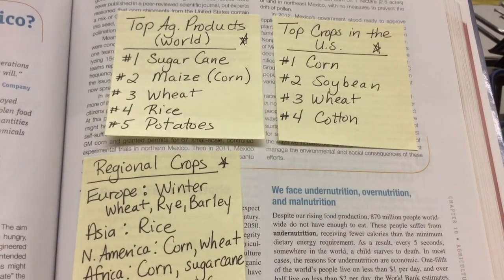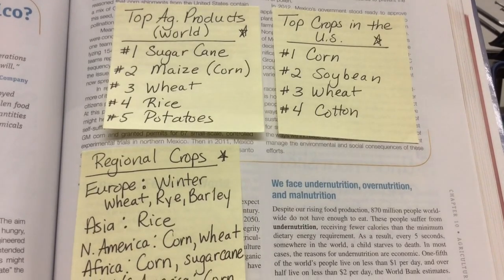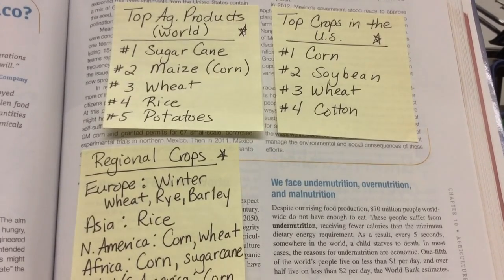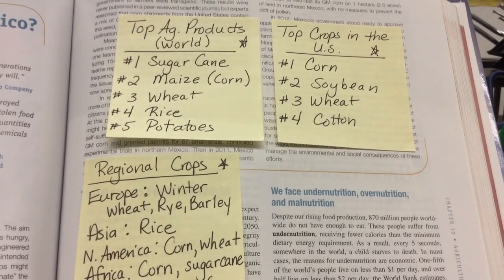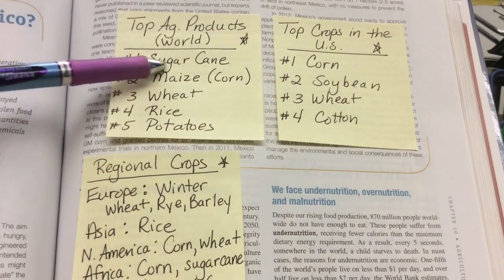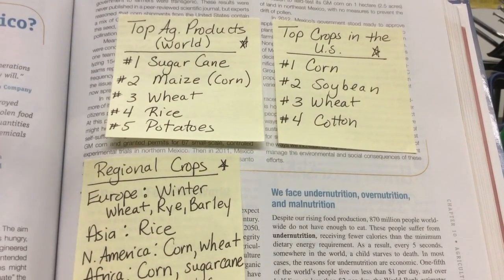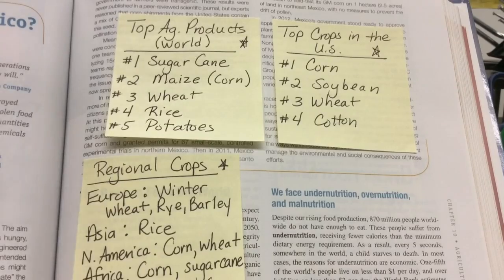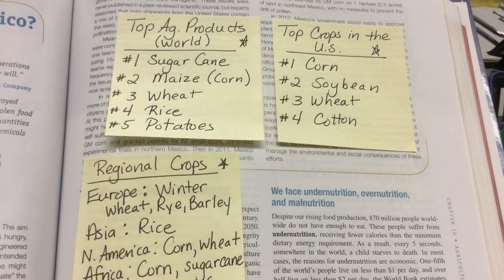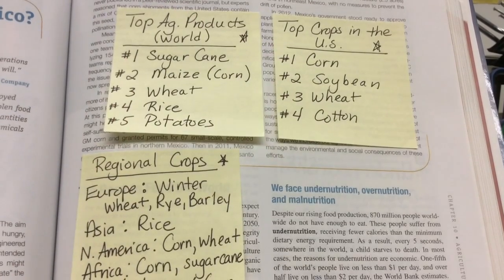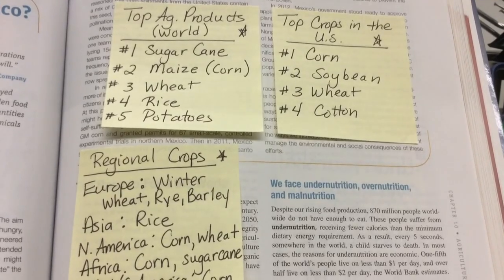On page 245, you need to know these pieces of information that are not in your book, but they have occurred before on the AP test. The top agricultural products in the world, number one is sugarcane. Not so much grown in the US, Hawaii a little bit, but mostly grown in Africa and other countries, the Caribbean. The second one is maize, which in the United States we call corn. And for the US, that's our top crop is corn. And then you can see wheat, rice, and potatoes. And for the US, you need to know these in order: corn, soybeans, wheat, and cotton in order.